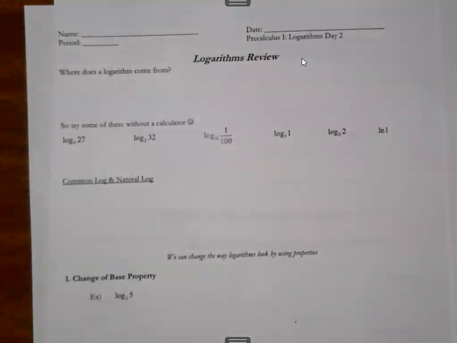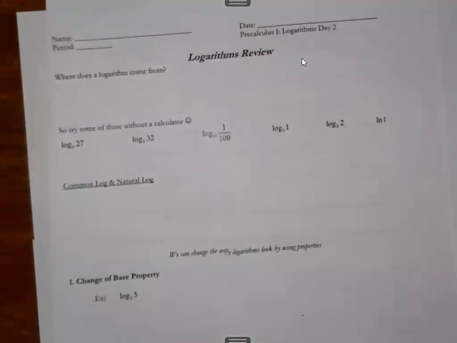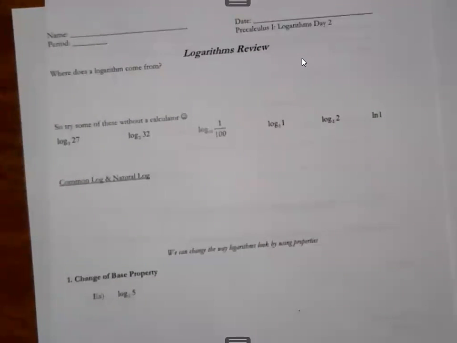All right, so you remember anything about logarithms? Where does it come from? What does it help us solve? So, yeah. The inverse of an exponential. Excellent. It's the inverse of an exponential.